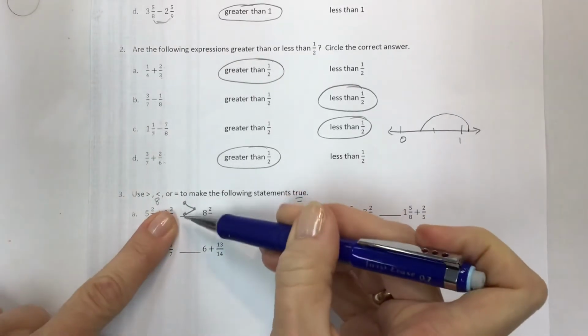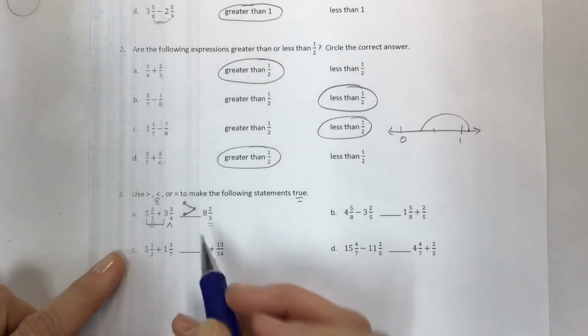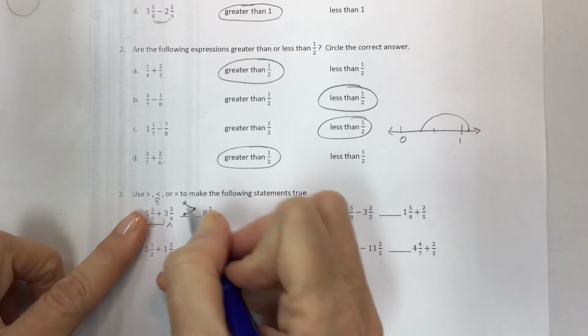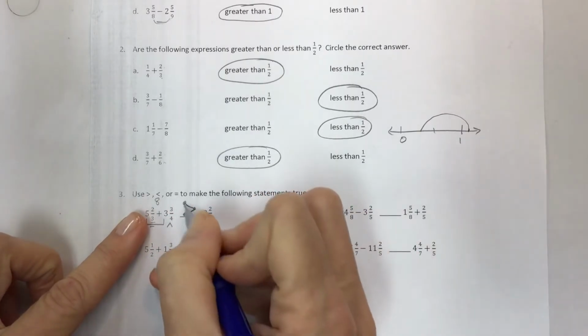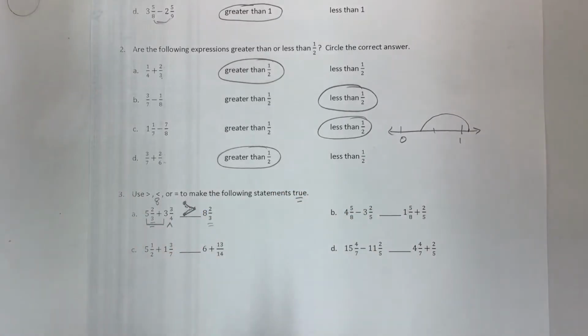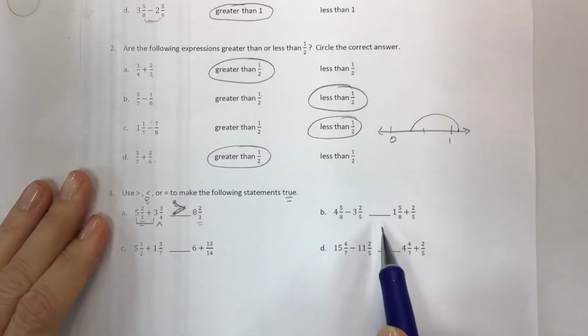And when you remember to make your symbols, your greater than, less than symbols properly, 2 dots for the greater side, 1 dot for the other, and then connect the dots. Or if you want to think about the big mouth, it's going to eat the greater side. Sometimes students will think about it that way too. Let's move on to this one.